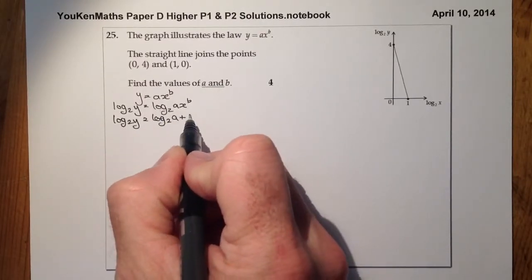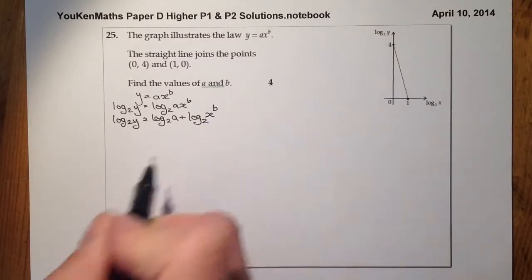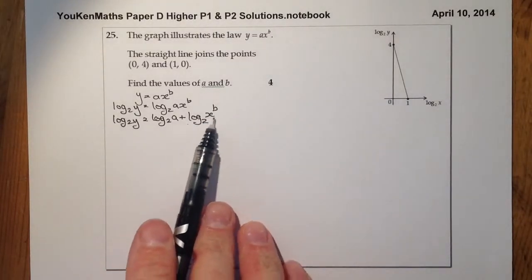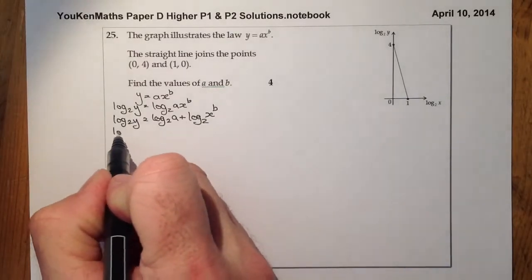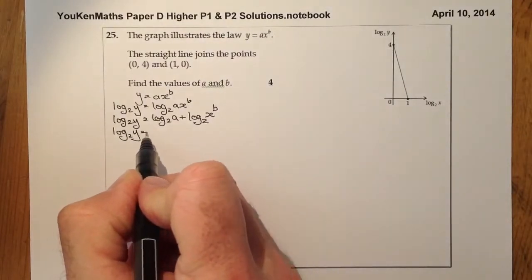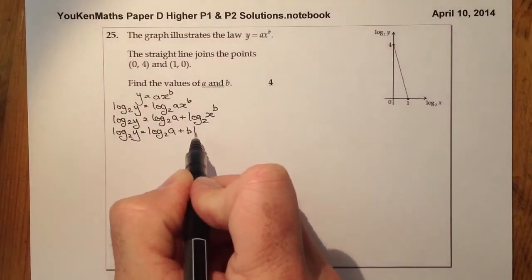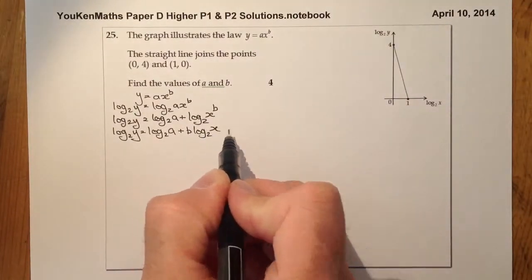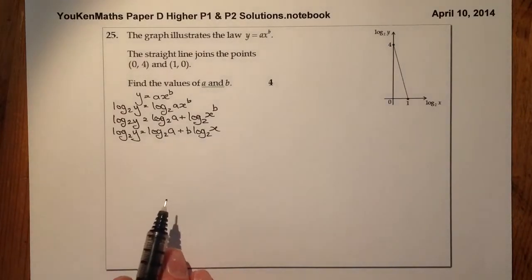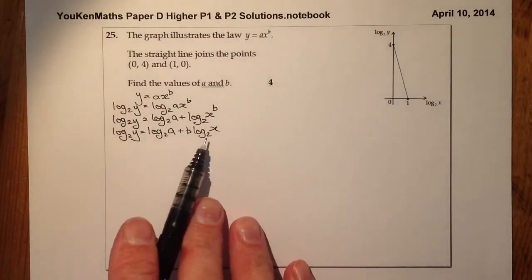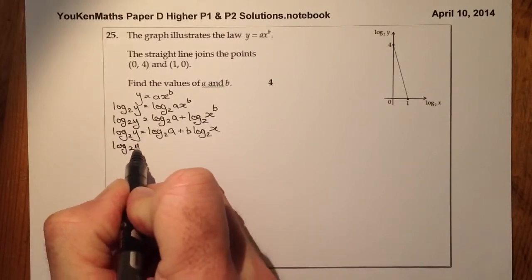And we're adding, and it's all to the base 2. What I'll now do is use the power law and bring that b down to the front of the log. Okay, so that's the only thing I'm going to do on this line. And I'm now near enough in the form of a straight line equation. I'll just swap these things around to make it look a bit better for me to work this out.